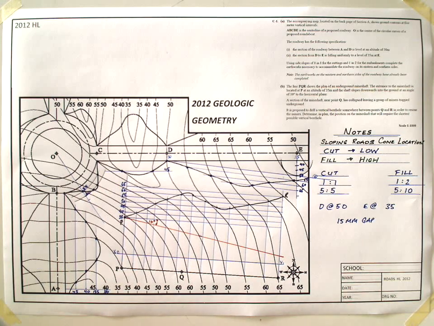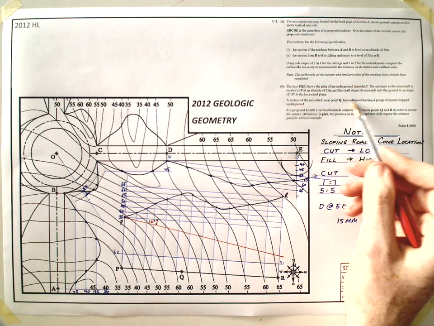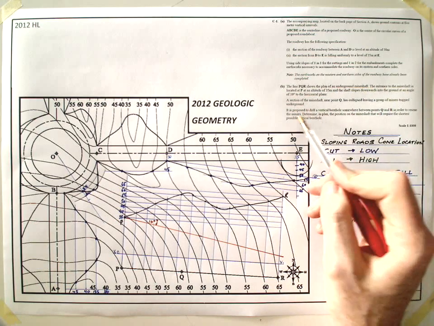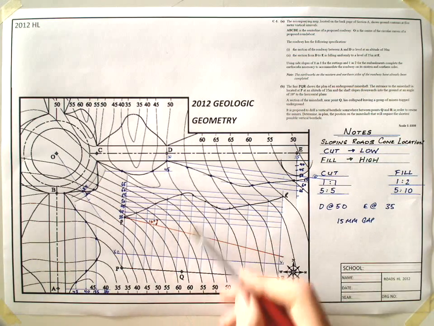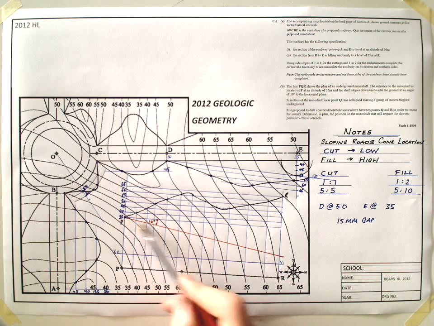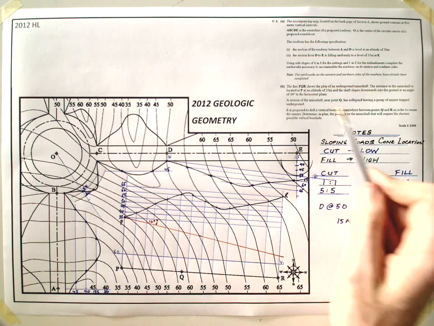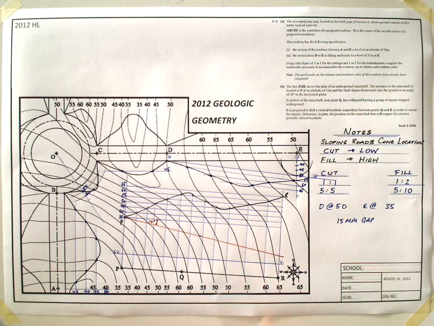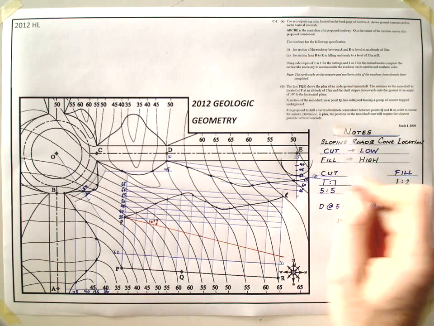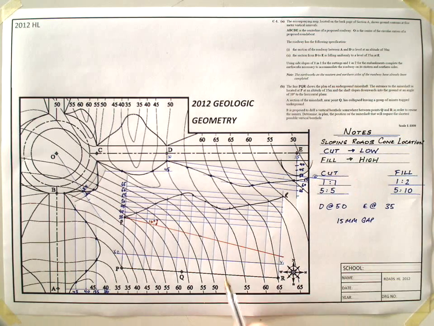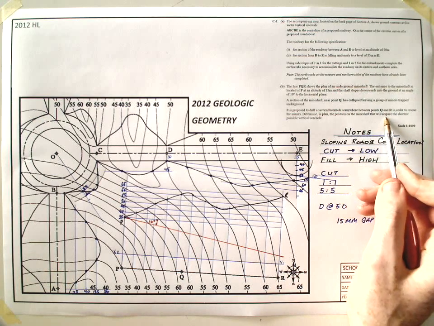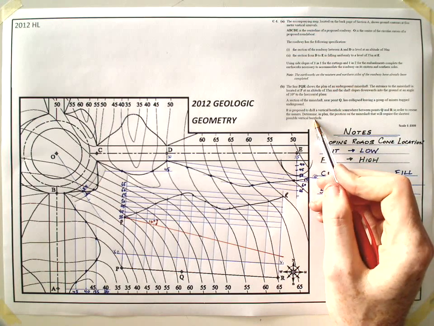A section of the mine shaft near point Q, so near point Q, a section around here, has collapsed, leaving a group of miners trapped underground. So the mine shaft around here has collapsed, so we cannot access the mine here from P anymore. It is proposed to drill a vertical borehole somewhere between Q and R in order to rescue the miners. Determine in plan along this line the position of the mine shaft that will require the shortest possible vertical borehole.